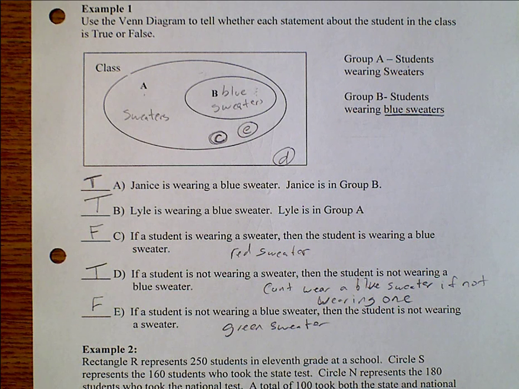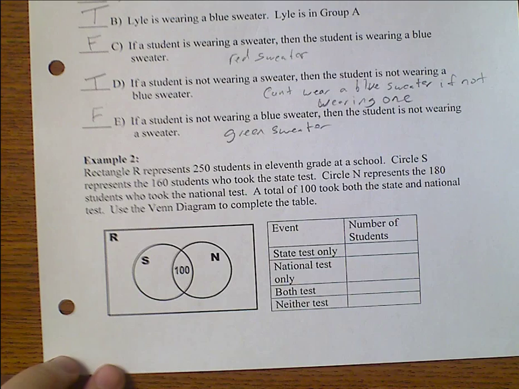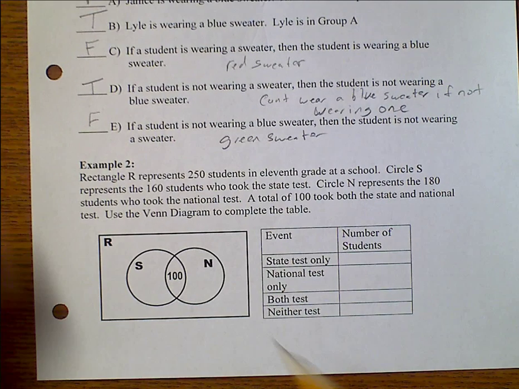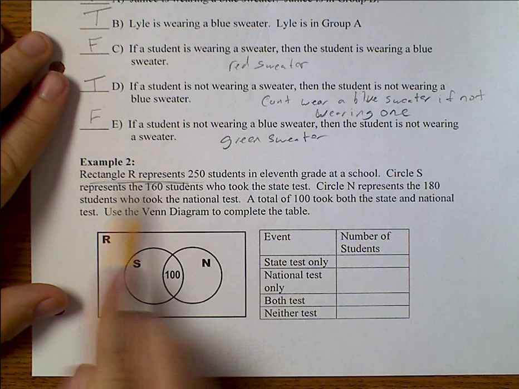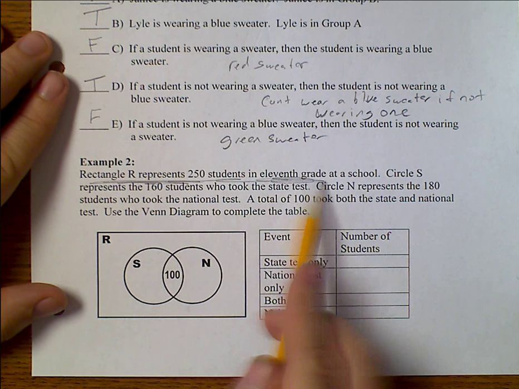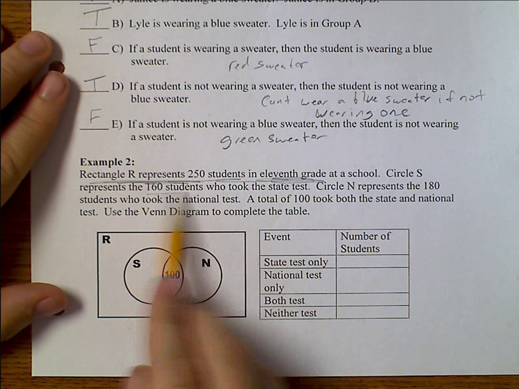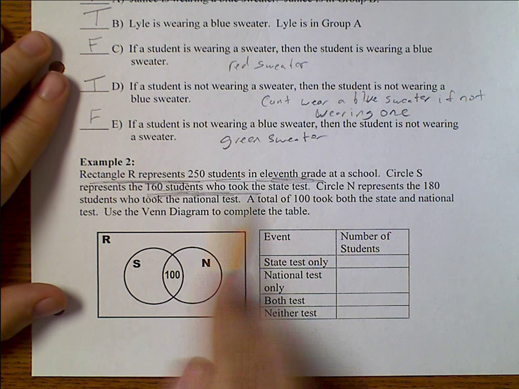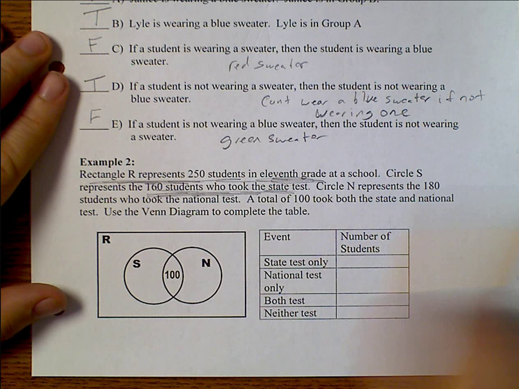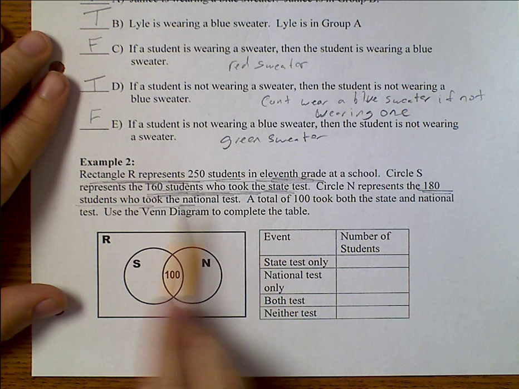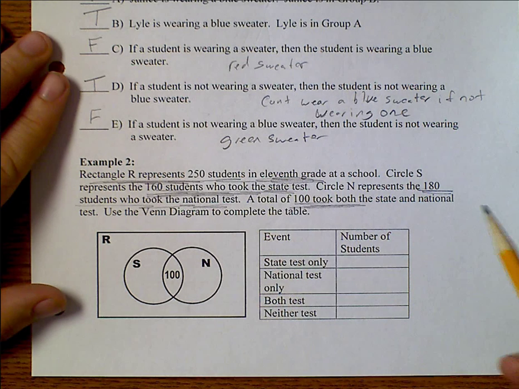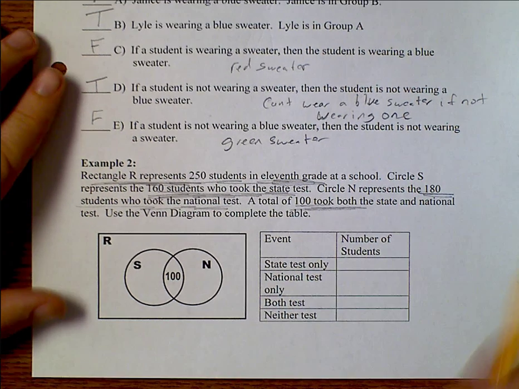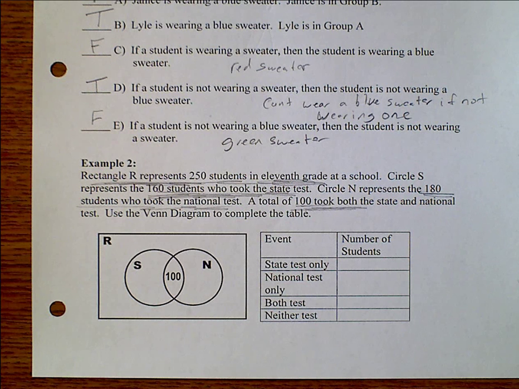But now let's go ahead and see if we can start using some numbers. Let's start doing some adding and subtracting. So this says there are 250 people in the 11th grade. Circle S is 160 students who took the state test. Circle N is 180 who took the national test. And 100 took both.